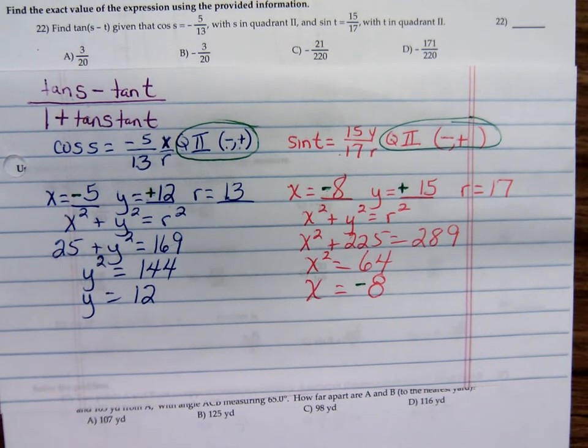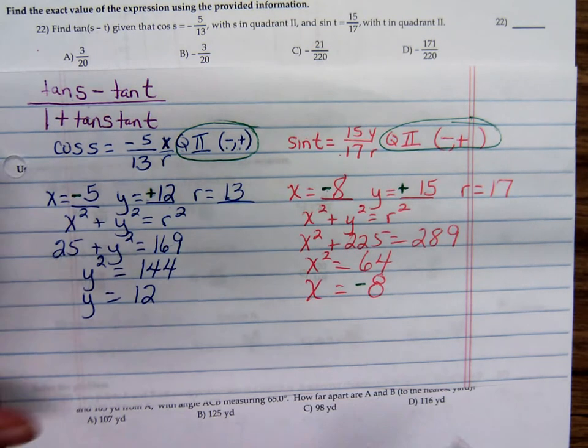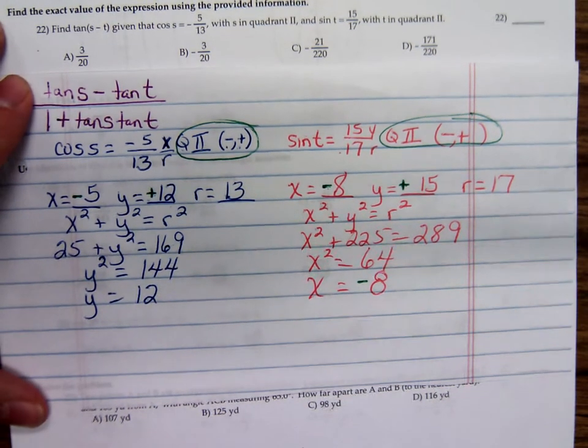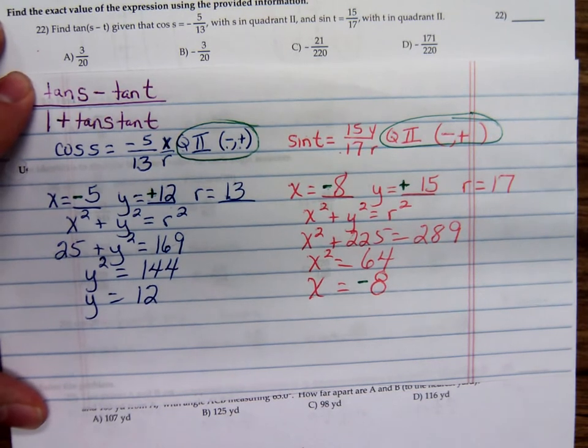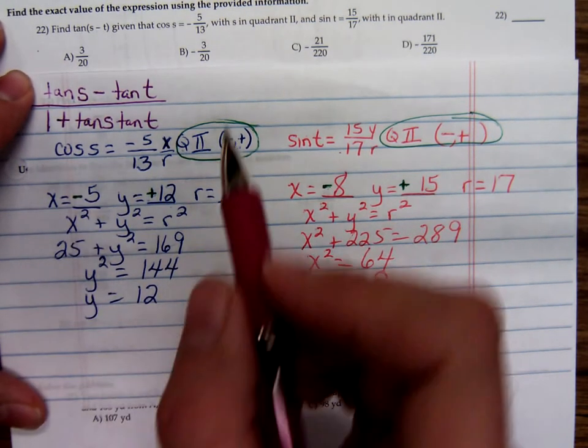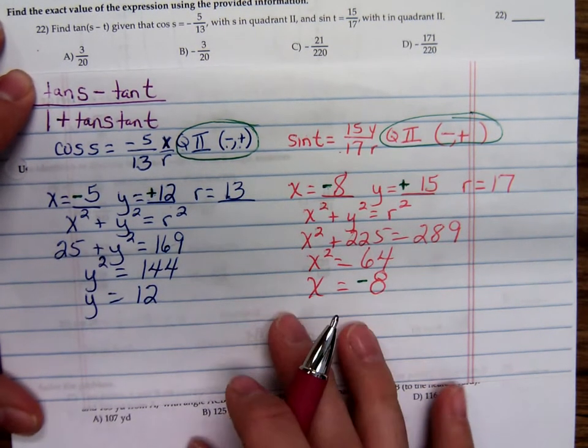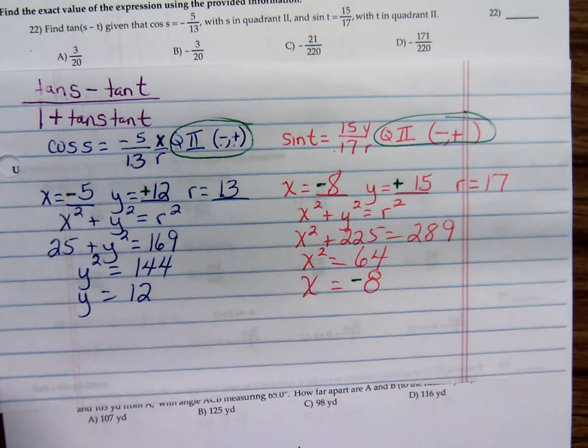All the problems on here, these are some of the most involved ones. That's why I was rushing on them to get down here. Okay, so we need tangent S minus tangent T. I think I better get another sheet of paper. I think I'm running out of room here. So tangent S minus tangent T.